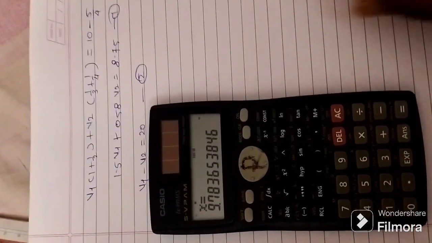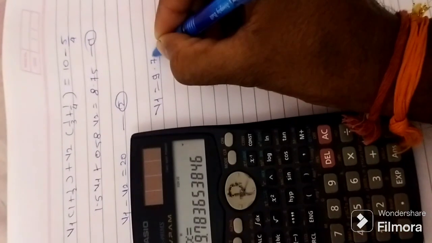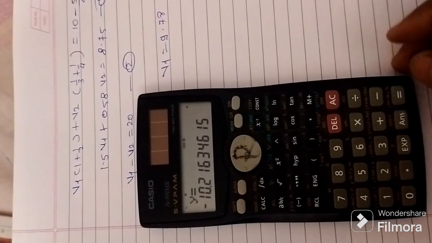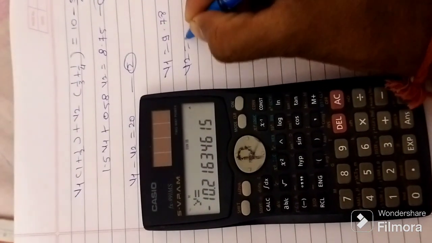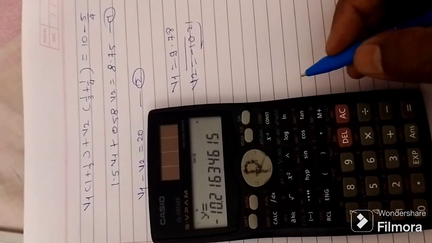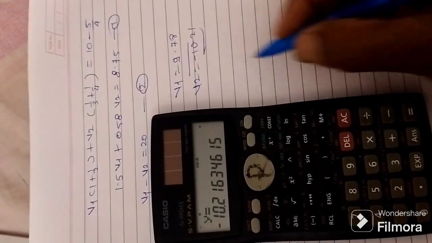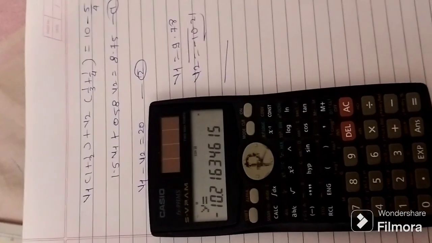So 9.78 is V1 and V2 equals minus 10.21. Once we have V1 and V2, we can determine the current flowing through any resistor. Thank you.